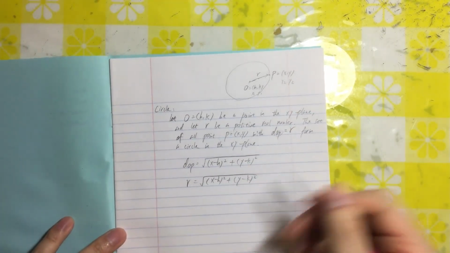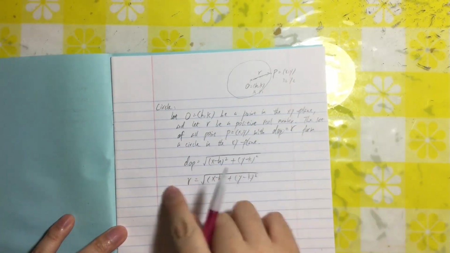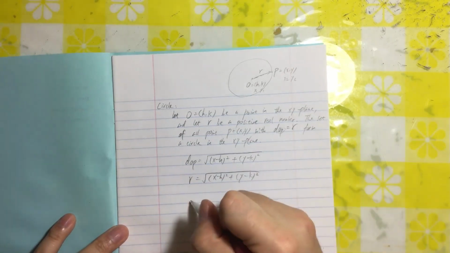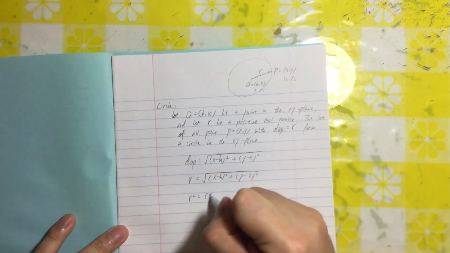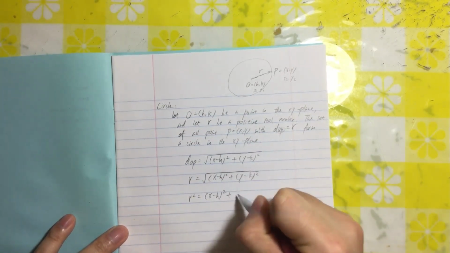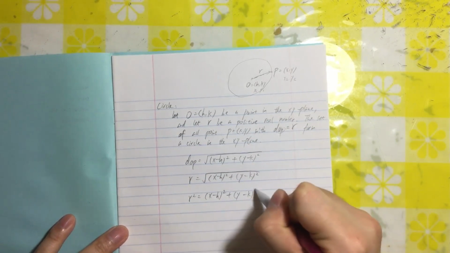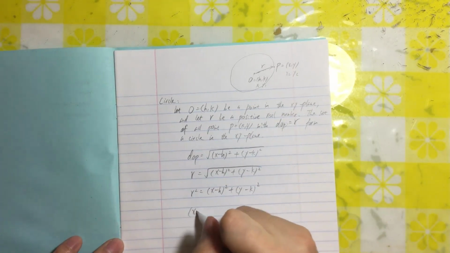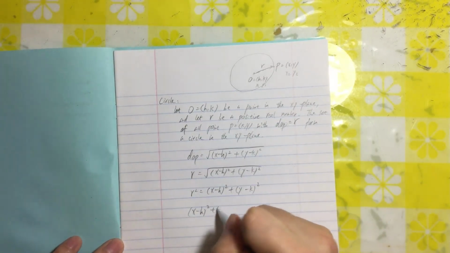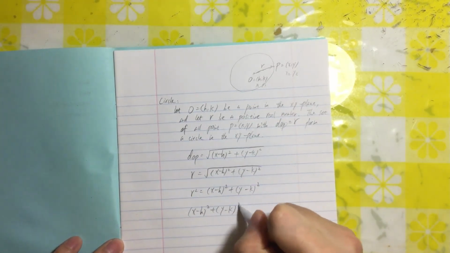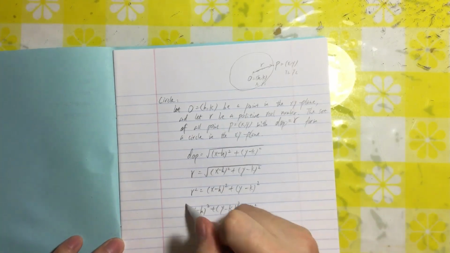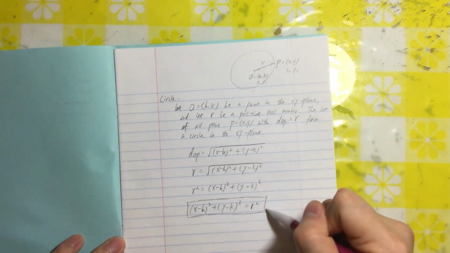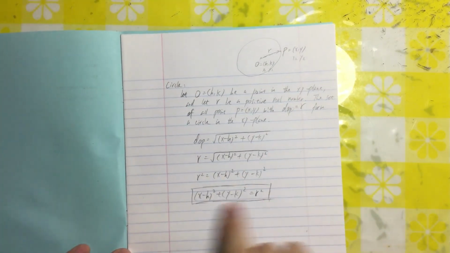Then, to make it simpler, I can square both sides. If I square both sides, I get R squared equal to (x minus h) squared plus (y minus k) squared. This equation can be rewritten as (x minus h) squared plus (y minus k) squared equal to R squared. That's the equation of a circle.